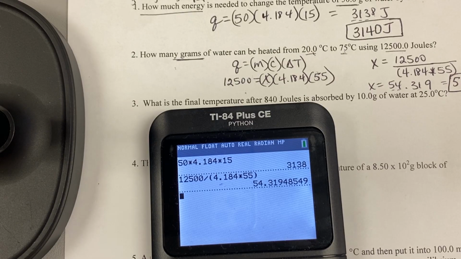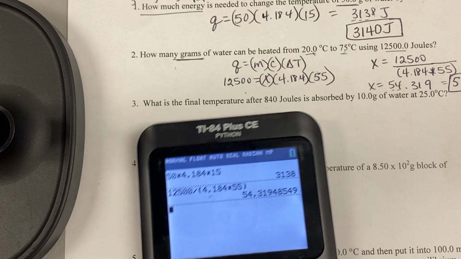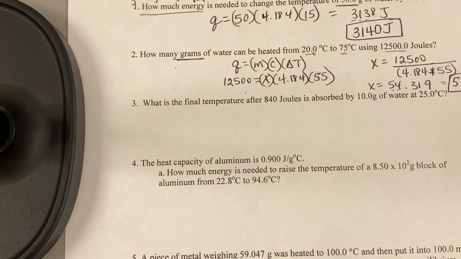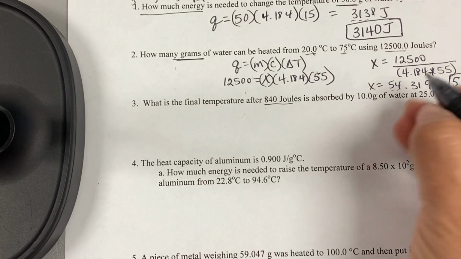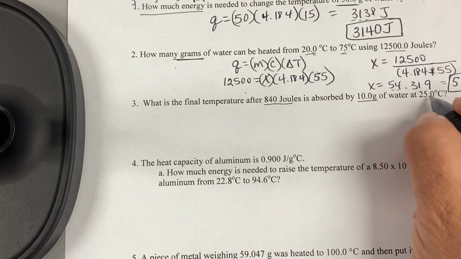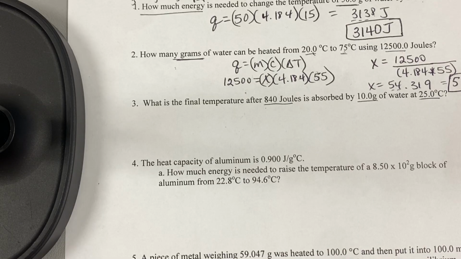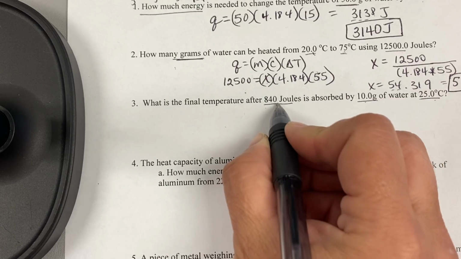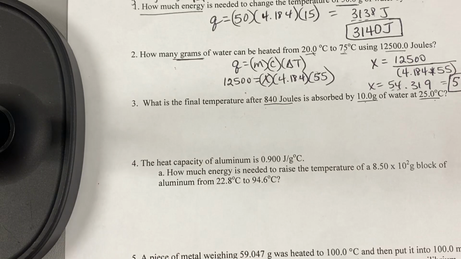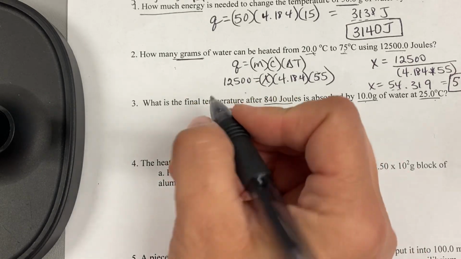All right. So moving on, let's look at number 3. What is the final temperature after 840 joules is absorbed by 10 grams of water at this temperature? All right. So this was my beginning temperature. Here is my mass. Here is my Q value. I'm looking for my final temperature. So let's plug this in.